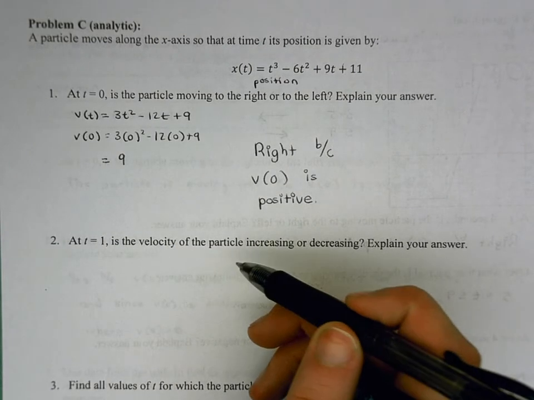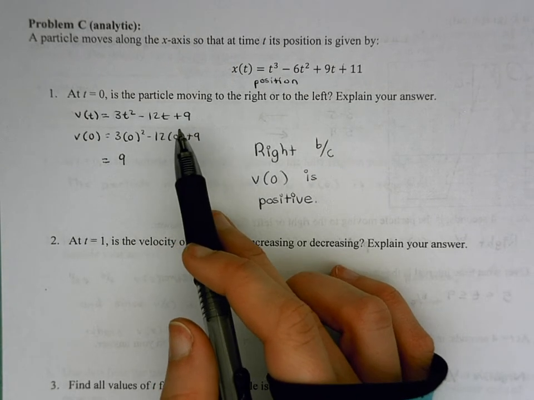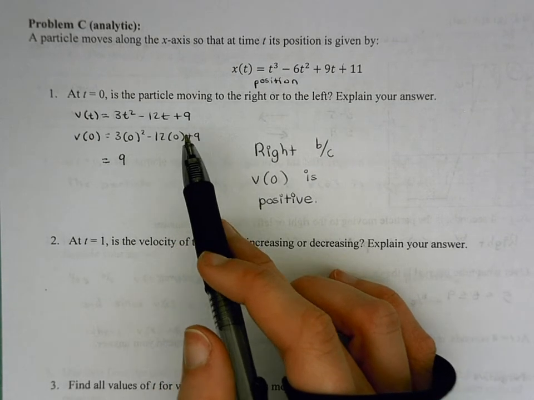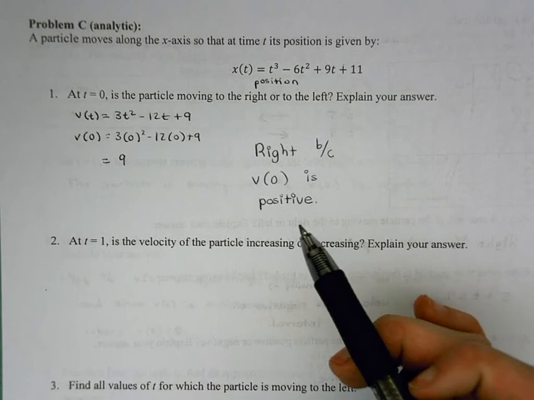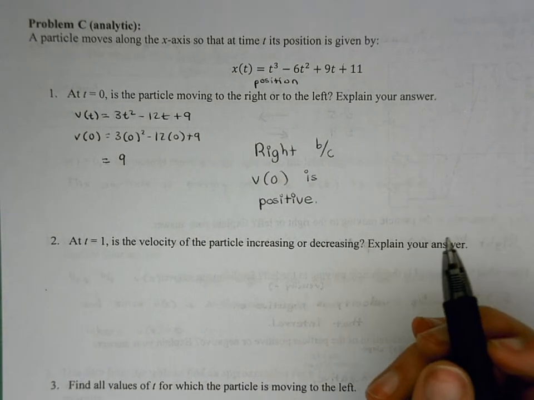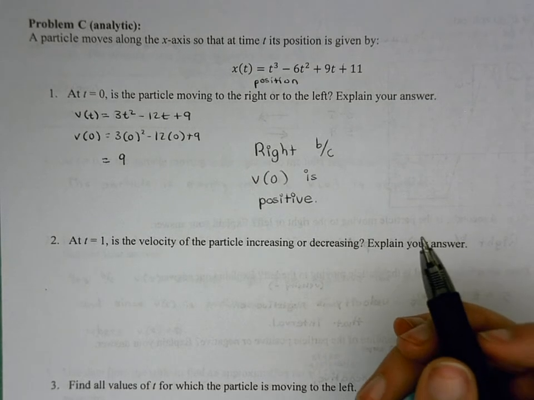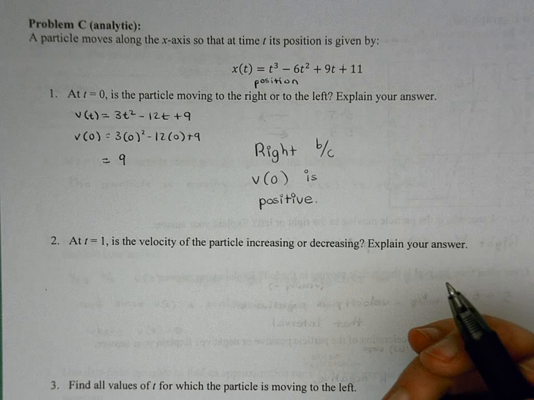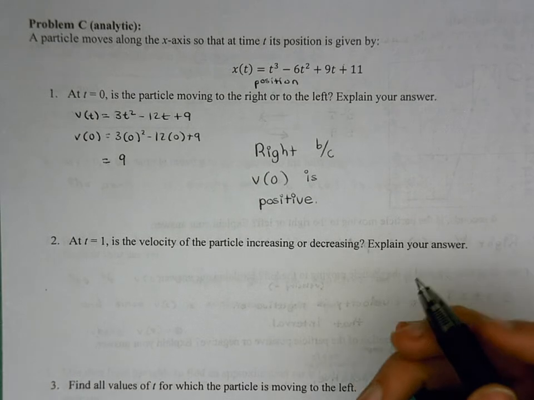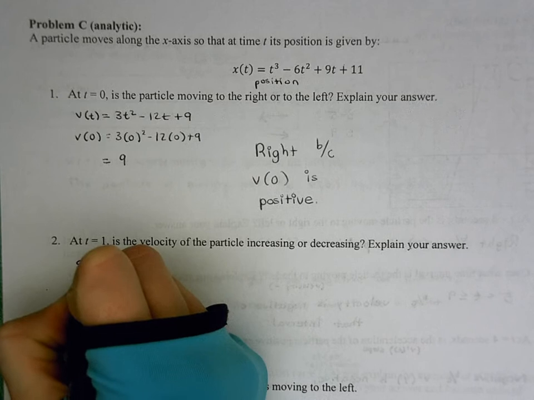Plugging t equals 1 into velocity just tells us what our velocity is at that time, right? Tells us our velocity is 4 feet per second or -9 feet per second, right? It gives us a measurement. It doesn't tell us whether we're increasing or decreasing from that measurement. Okay, so we need to go to the next step. We need to figure out what's our acceleration, because that'll show what our velocity is doing.